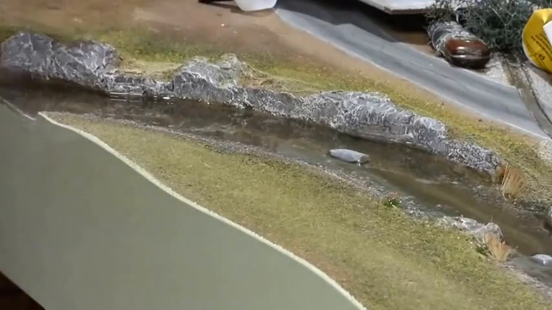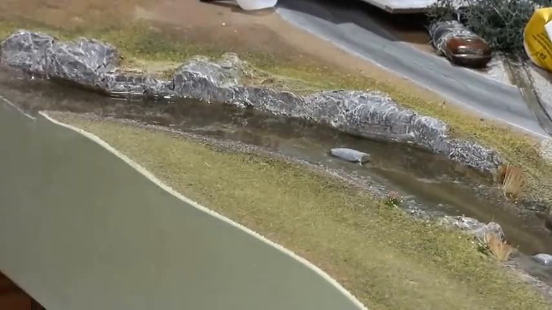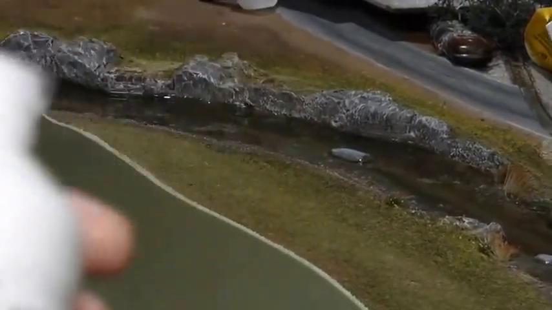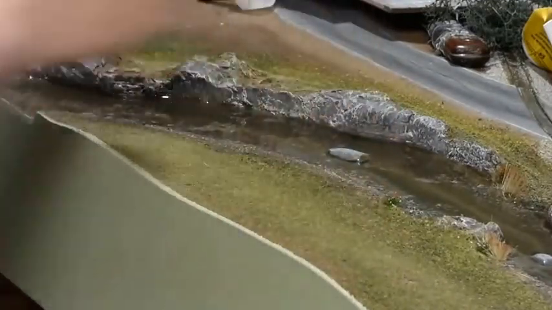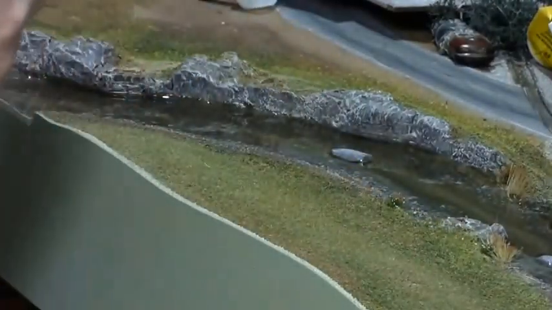Today we're going to start doing the water effects. This is going to make waves in the water, and this is what we're using. It's water effects from Woodland Scenics. What this will do is give us the illusion of motion down the river.